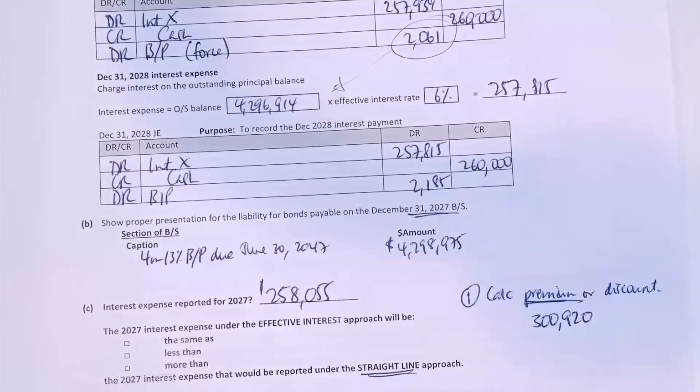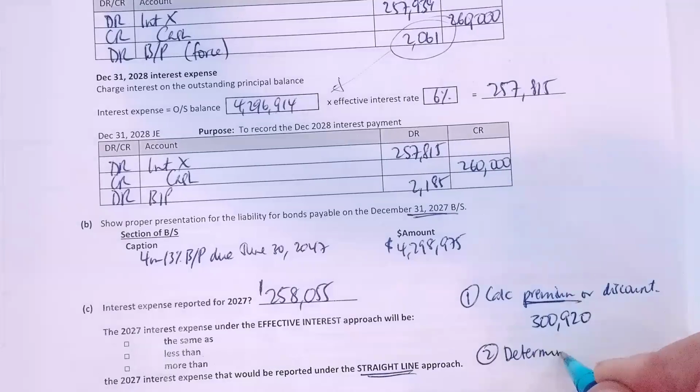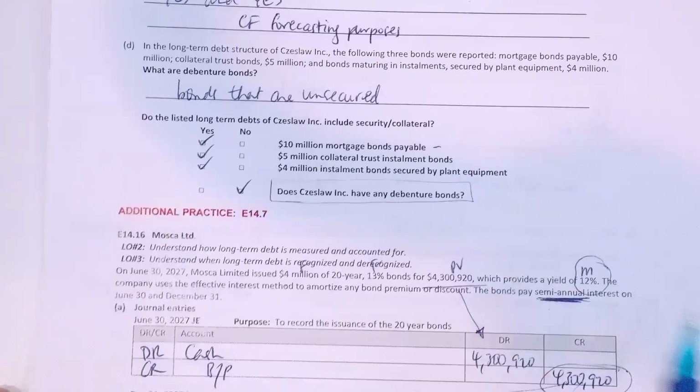Then we take step 2, determine number of interest periods. How many interest periods does this bond have? 40. 20 years, semi-annual.